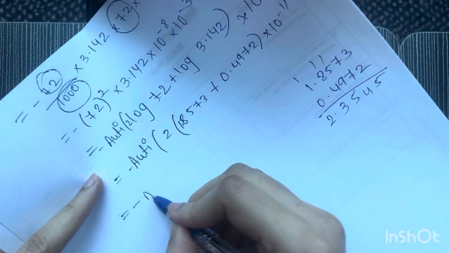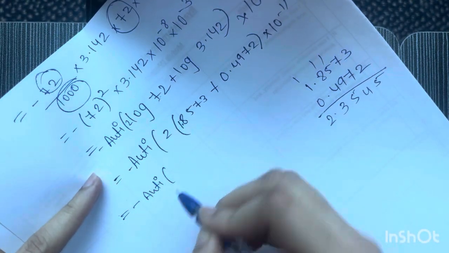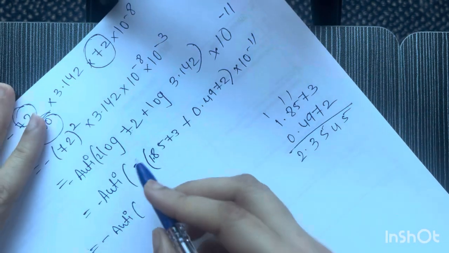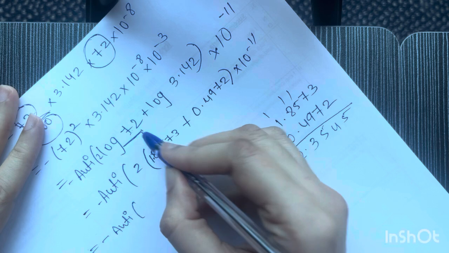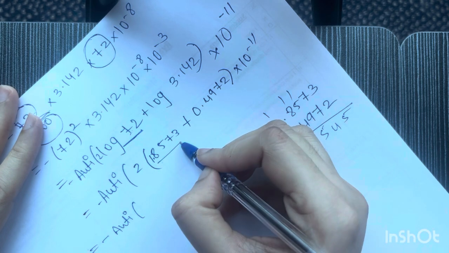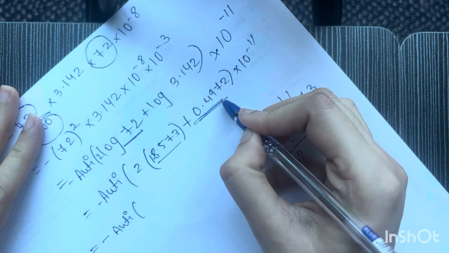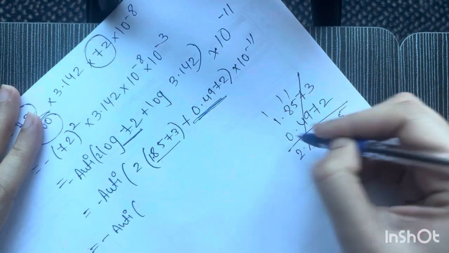So minus antilog. Now here, see, I found out log of 72 and this is this. That should be multiplied by 2 and then added with this number. Okay, so this is wrong.